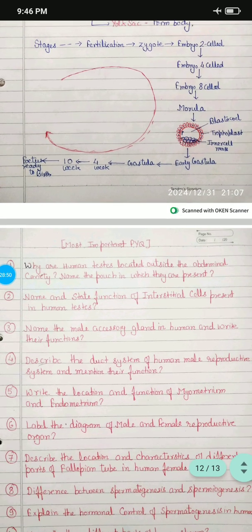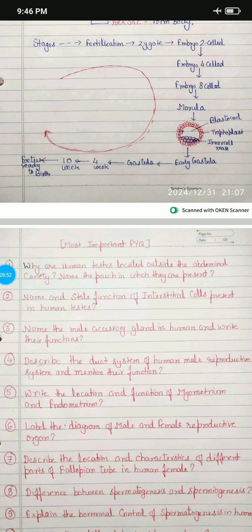Notes. Most important question: why is the human testis located outside the abdominal cavity? Name the pouch in which they are present. Second, name and state the function of interstitial cells present in the human testis. Very important: name the male accessory glands in humans and write their functions. The fourth one, describe the duct system of the human male reproductive part and mention their functions.